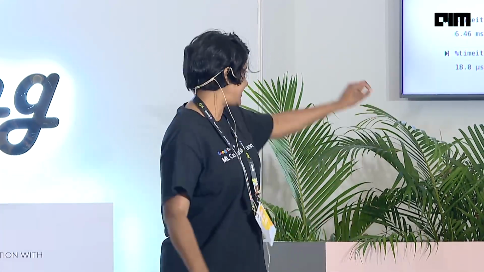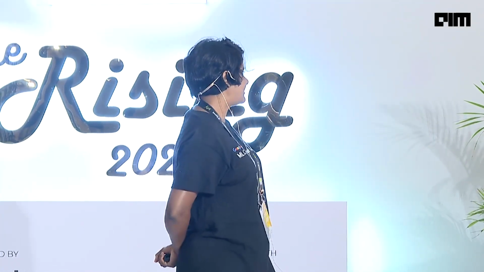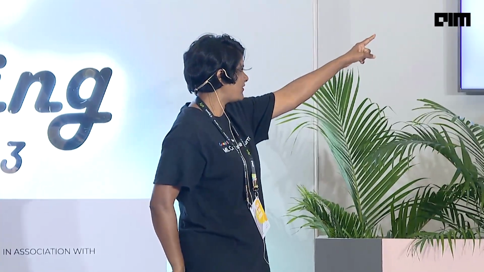So why should I even bother doing it? That is what we are going to see up next. If I have to take the pain of converting a for loop to a vectorized implementation, am I getting any benefit? Yes, you are. I'm going to run the unvectorized function with the for loop, and it takes 6.46 milliseconds. The same function converted into a vectorized version gives me 18.8 microseconds. Milliseconds and microseconds, it's a huge difference, right?